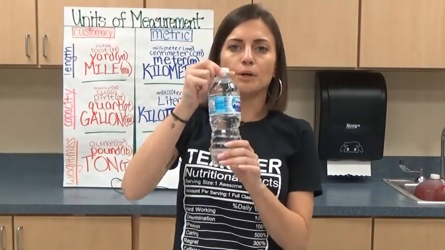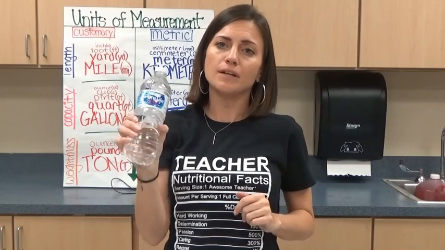After milliliter, we have a bigger unit of measurement when it comes to capacity. That is a liter. Now, a liter is about 2 water bottles. This is about 500 milliliters. A liter would be 1,000 milliliters. So it's going to be about 2 of these water bottles. That's 1 liter of liquid.